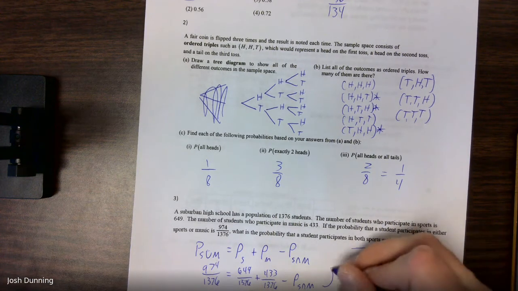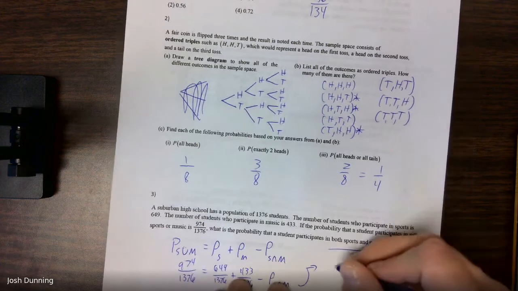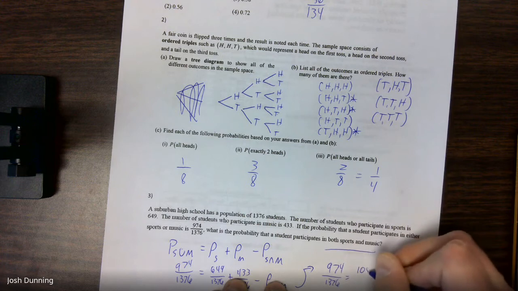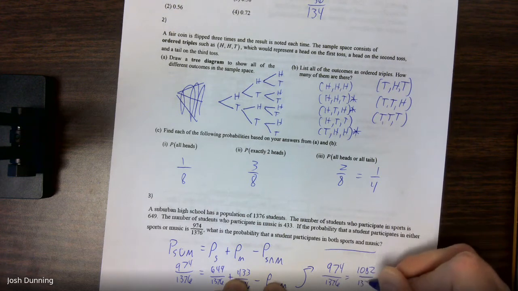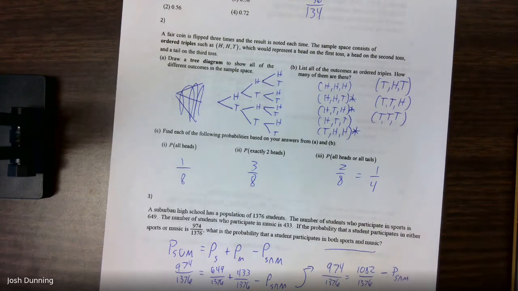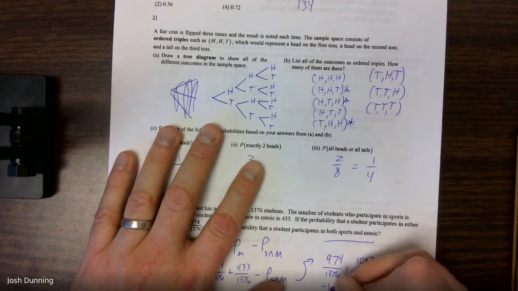So we'll add those. They're on the same side. 649 plus 433 is 1,082. So I'm going to subtract this. 974 minus 1,082 is negative 108.